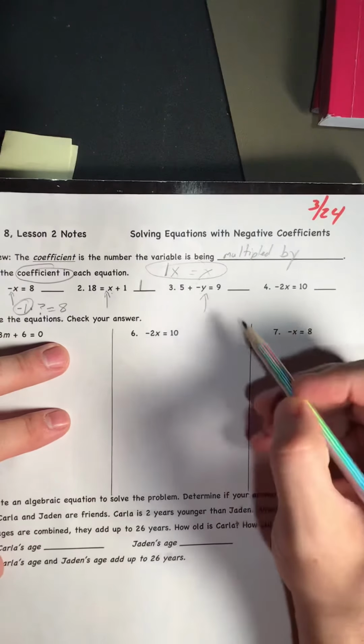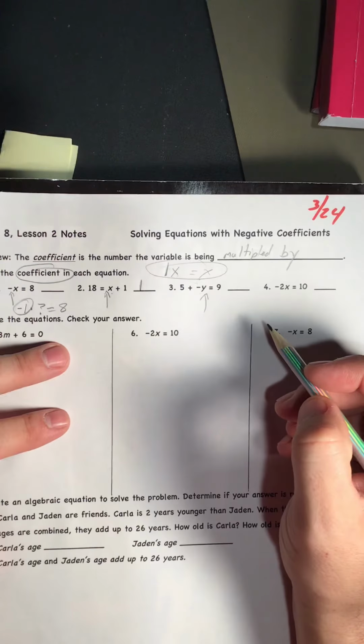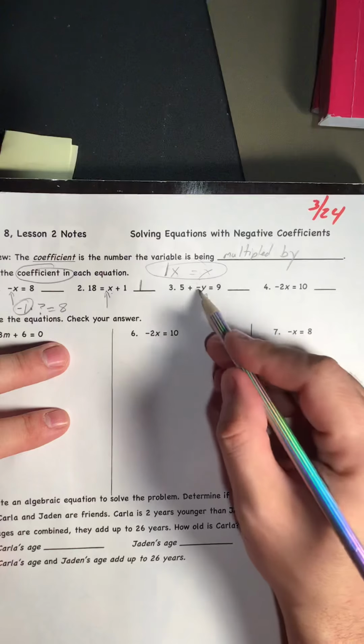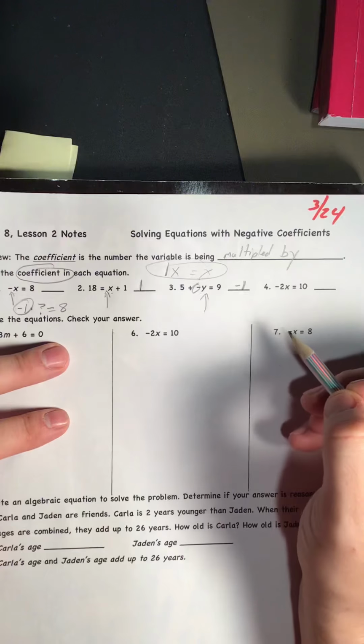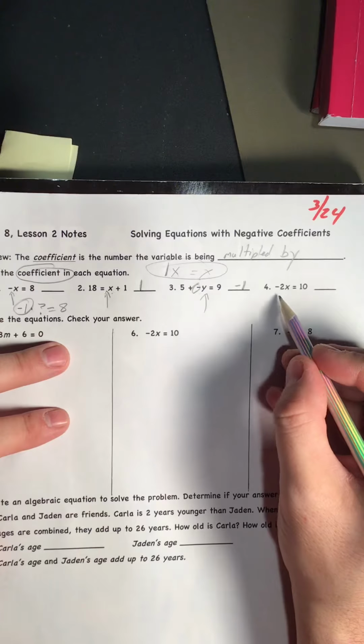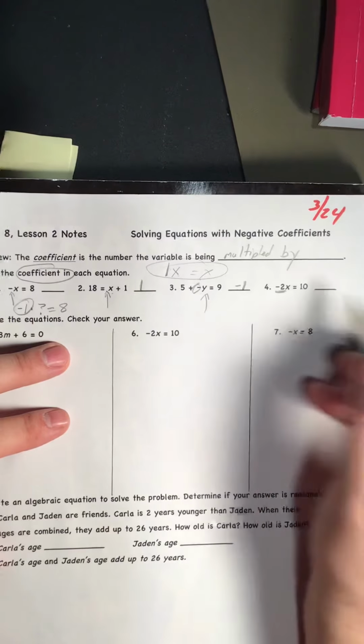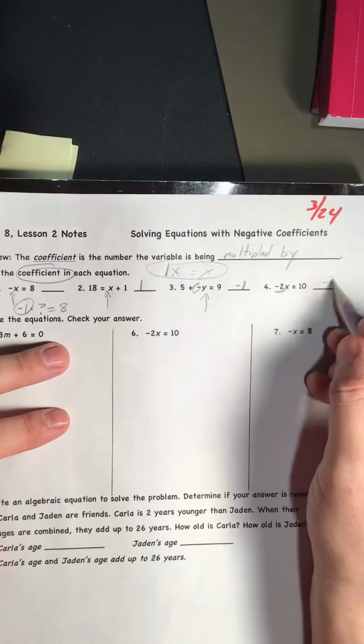Okay, this one they're trying to switch it up on us a little bit. This gives us a y, but it's the same thing. There's no number there, so it's just a negative 1 because of the negative sign. And an easy one, they end with an easy one here, number 4. What number is in front of the x? And that is, of course, negative 2.